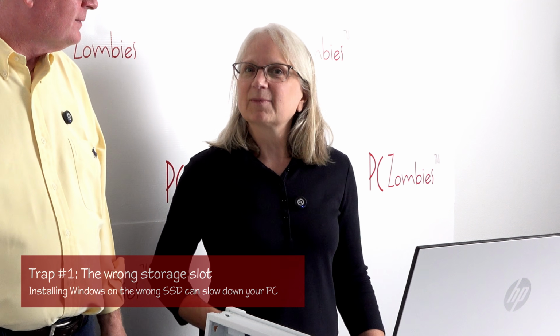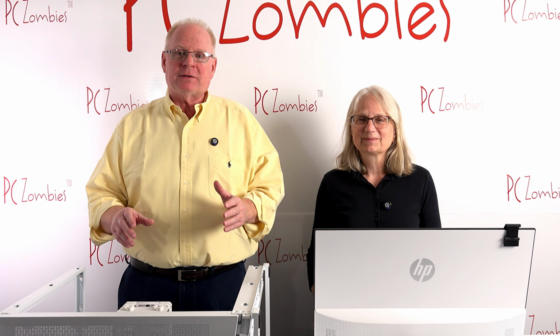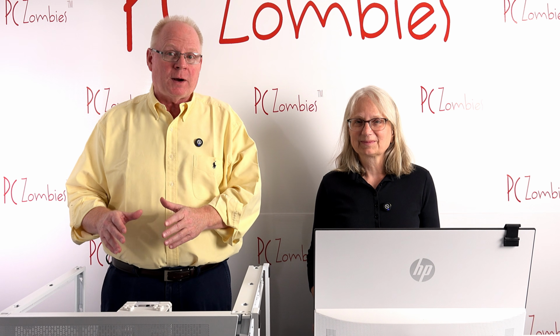All right. Since we have multiple SSDs, does it matter which one we put Windows on? Yes, it does matter because some SSD slots connect directly to the CPU, creating a direct fast access to the CPU. Other SSD slots are going to be connected to the chipset, which then goes to the CPU. It's a roundabout way to get there, and there's also traffic that could cause problems. We'll show you how to avoid these traps while we install Windows on this rig.